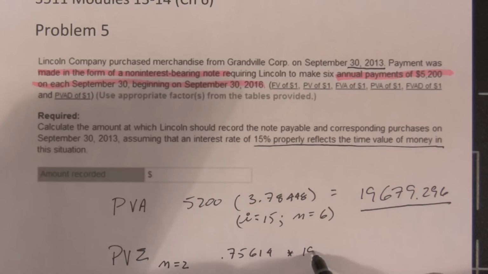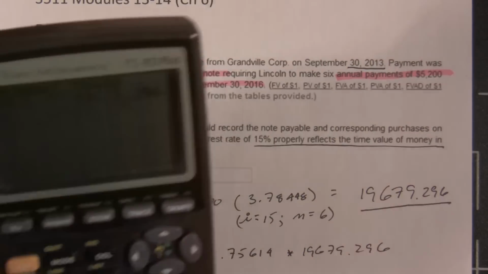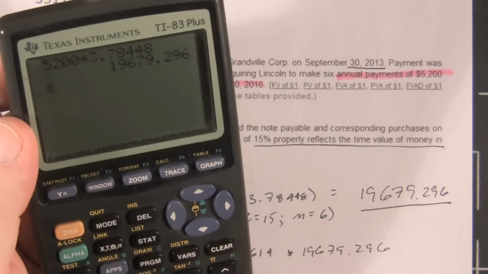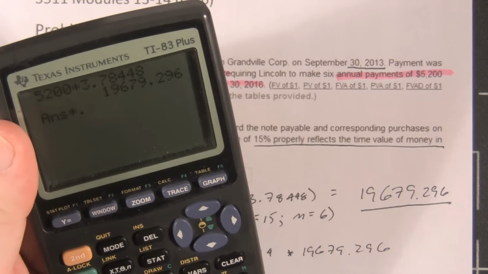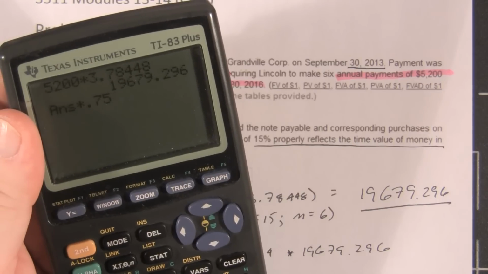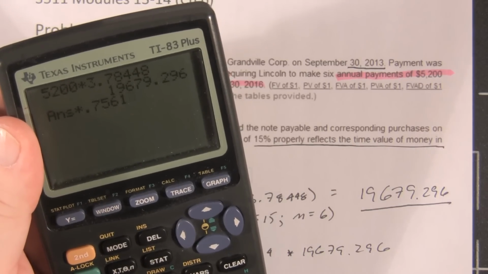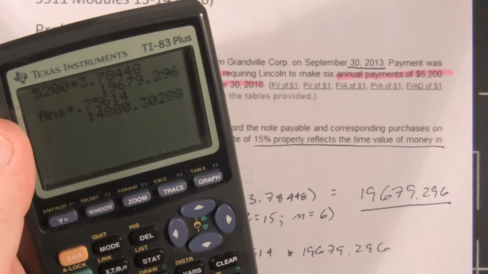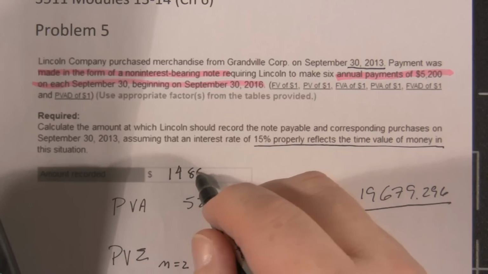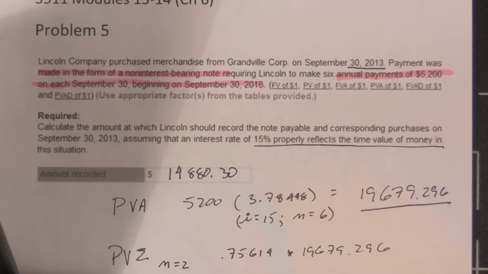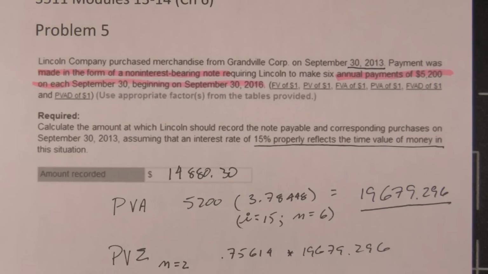Multiply that by the sum, 19,679.296, multiply that by our factor, 0.75614, and we get $14,880.30. And that's what we need. Okay. The trick there, remember, we had that offset.